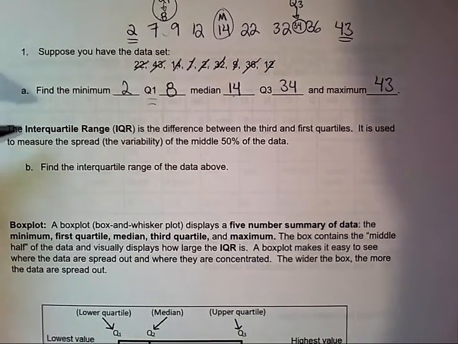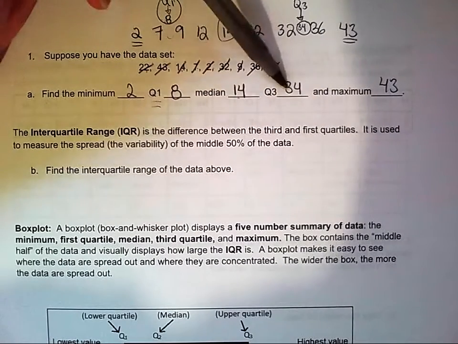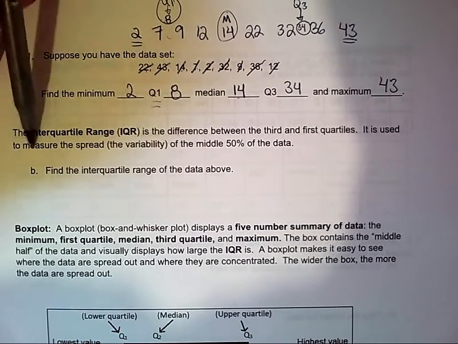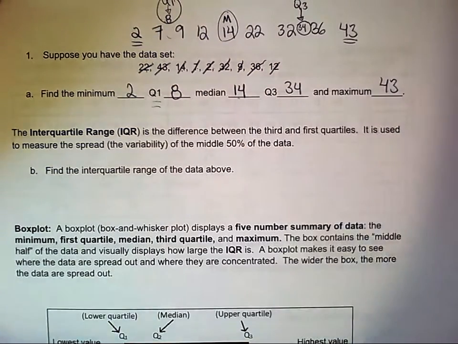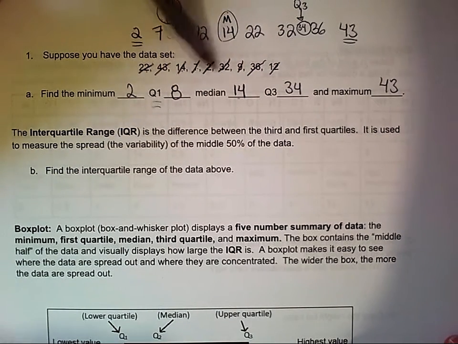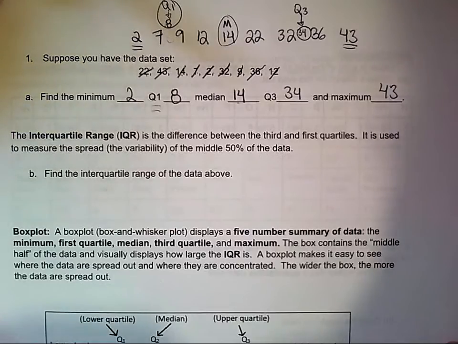Okay, the interquartile range, or the IQR, is the difference between the third and the first quartiles. It is used to measure the spread, or the variability, of the middle 50% of data. So if your data was all really close together, then your Q3 and your Q1 would be close together. So then the difference of Q3 minus Q1 would be a really small number, like 2, okay, or 4.